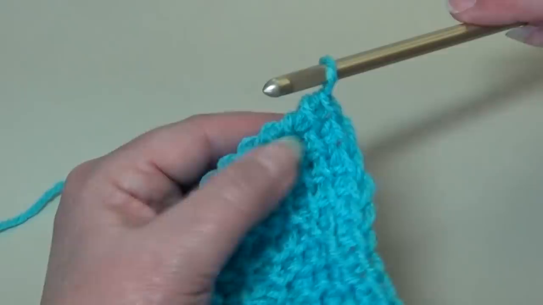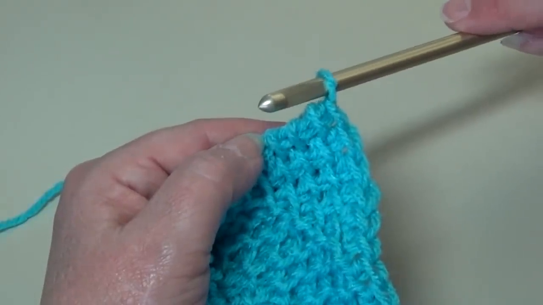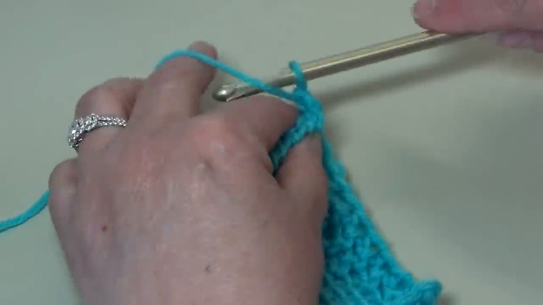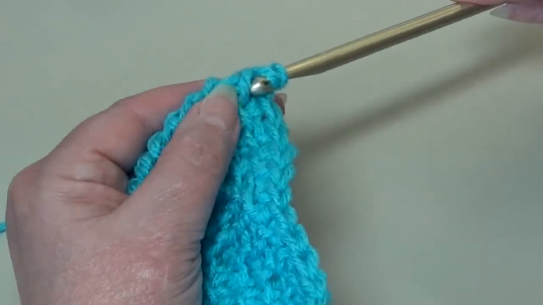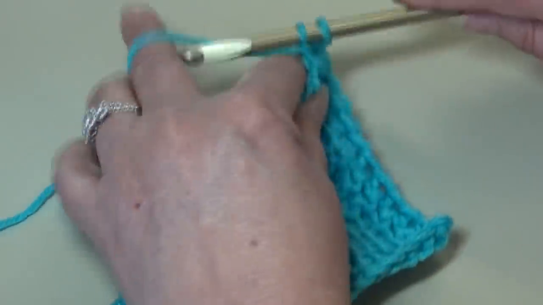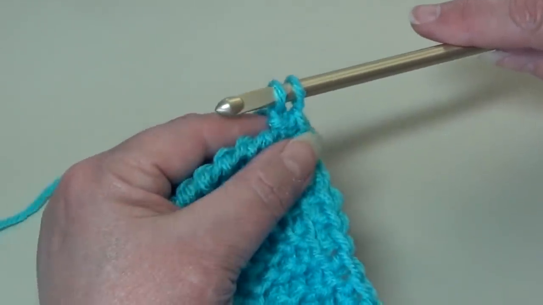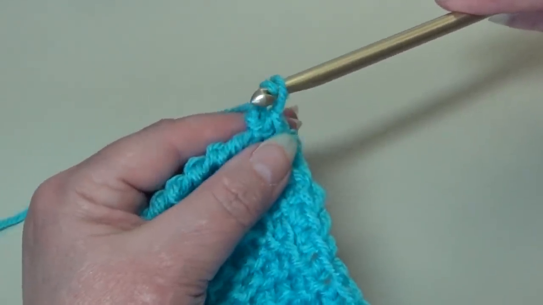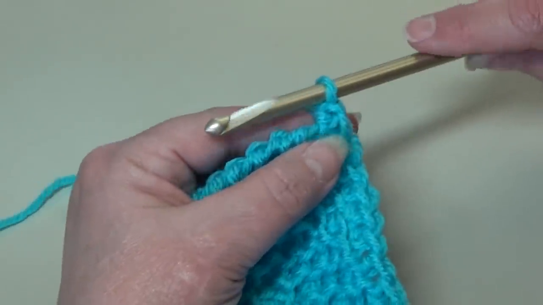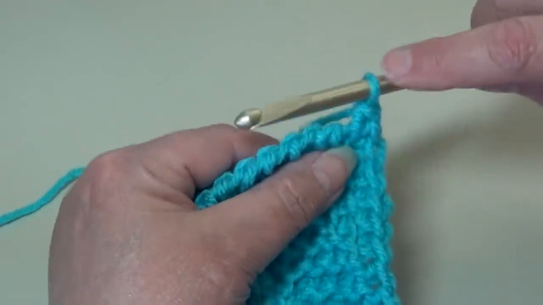So let's begin our finishing row. We're going to start with a purl stitch. So insert into that next vertical bar, work your purl stitch. Instead of leaving the loop on the hook, you're going to pull it through that other loop on your hook, and you're going to take your loops down to one loop.